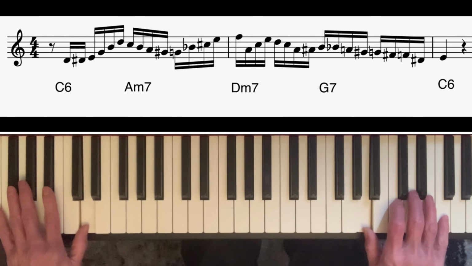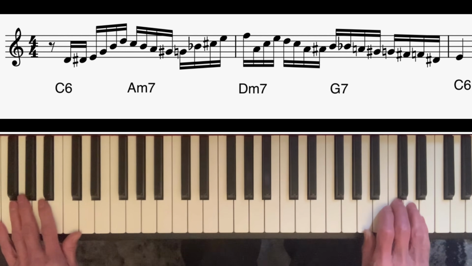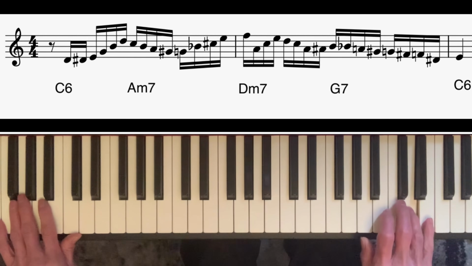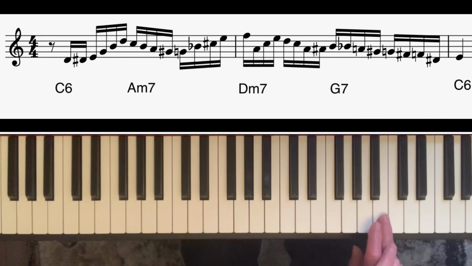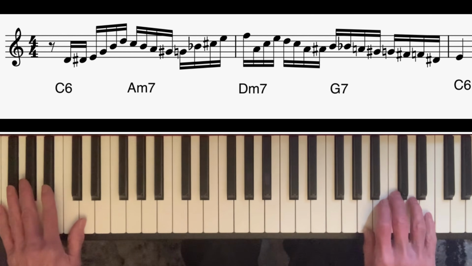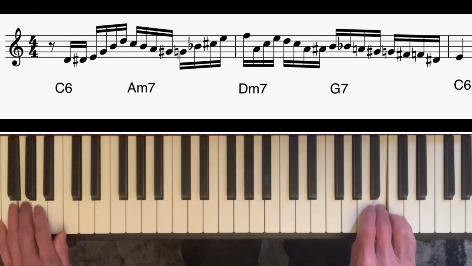But I then use this little jazz cliche, which you just really need to know. You just go, we're aiming to land on B, the third of G7. So you just go, you kind of circle around it.